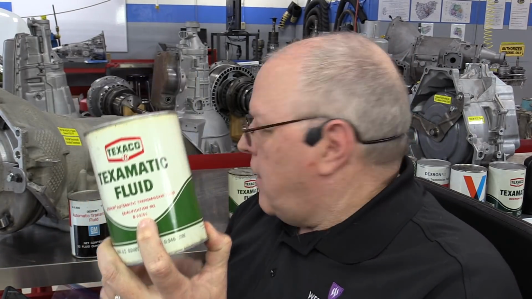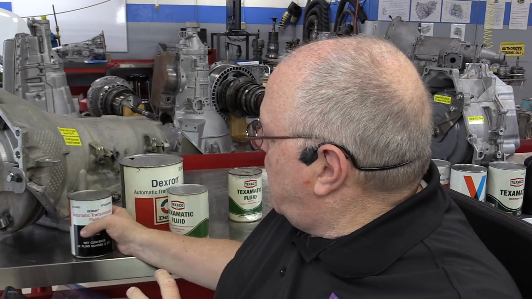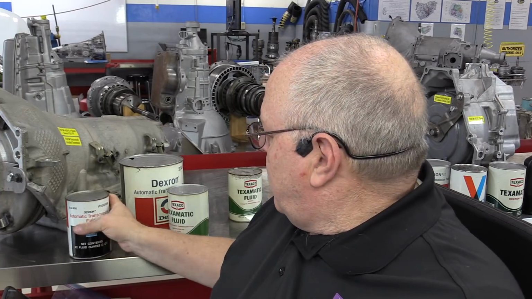This is 10 of 1967. And remember the spec was issued in April of 1967. So this is a very early can of the fluid with, well, it looks like it's 100 numbers higher than the GM one that I have right here with the license number of 10,001. This is 10,101.